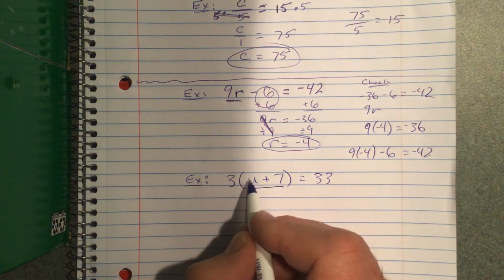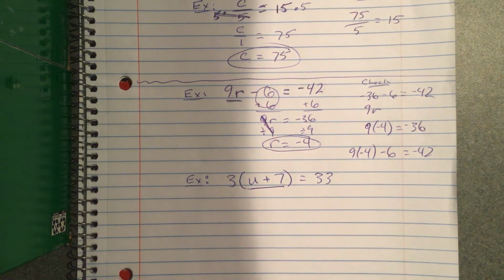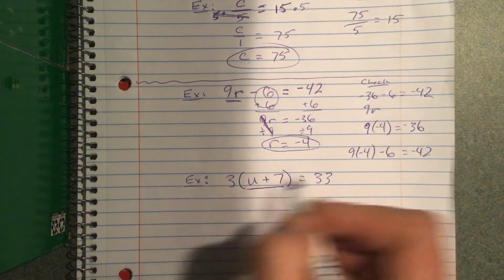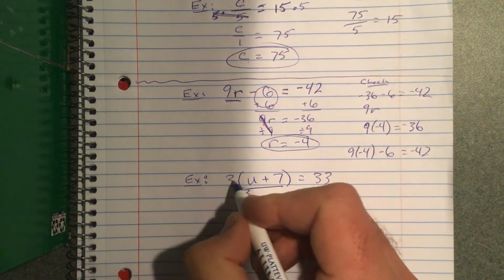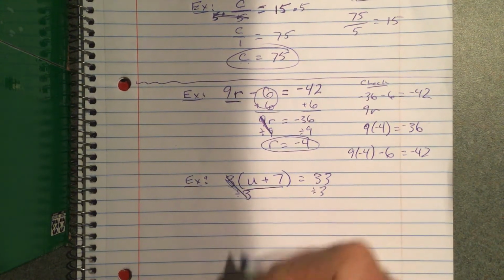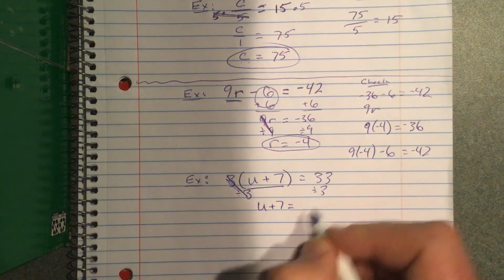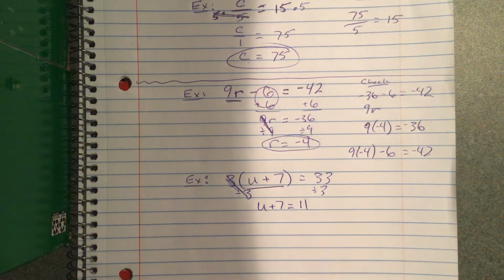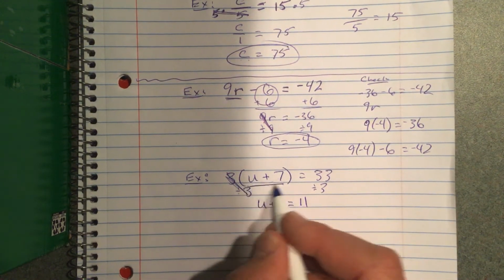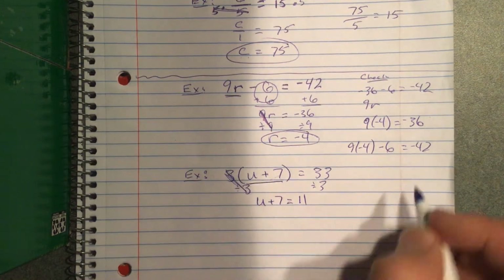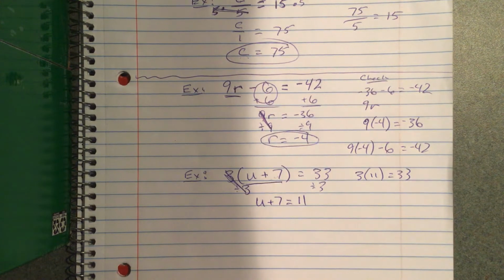So I want to figure out 3 times what? 3 times what is 33? And that one actually is not too bad. You probably know that already. You say, oh, that's 11. Otherwise, if we follow our rules, divide by 3, do the opposite. The times 3 and divide by 3 cancel each other out. Left with u plus 7 equals 33 divided by 3, 11. So we figured out that this chunk in here, u plus 7, has to equal 11. 3 times 11 would equal 33. So that shows us that works.